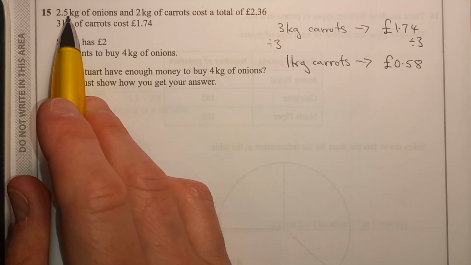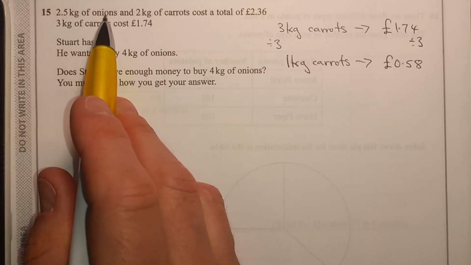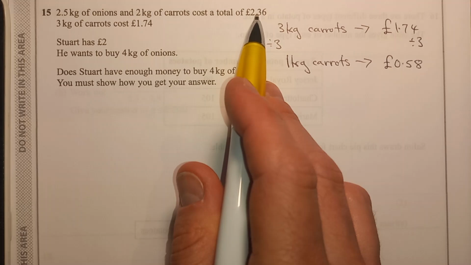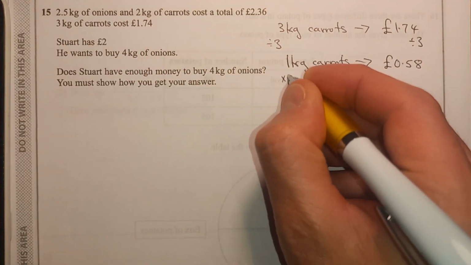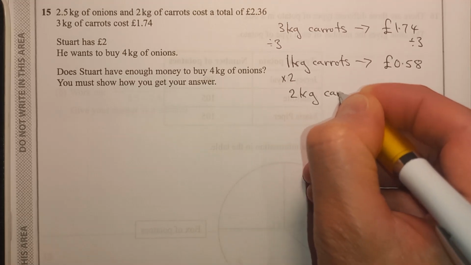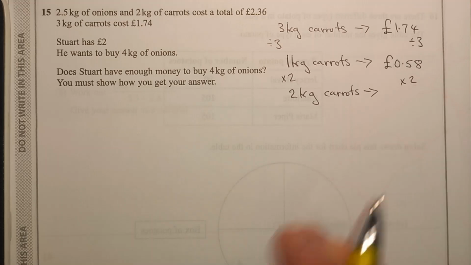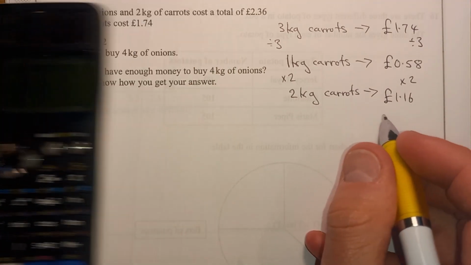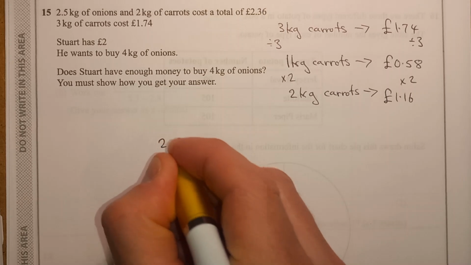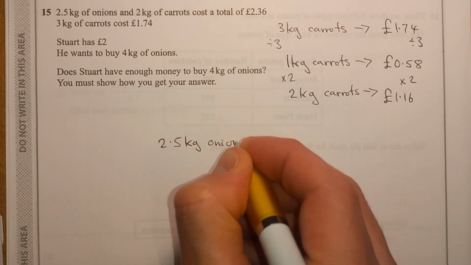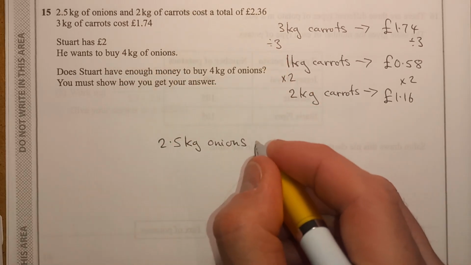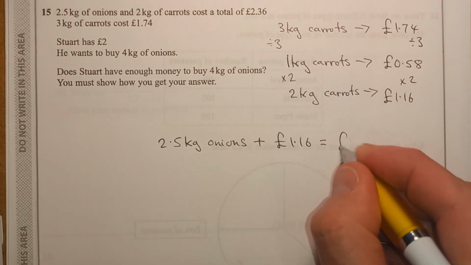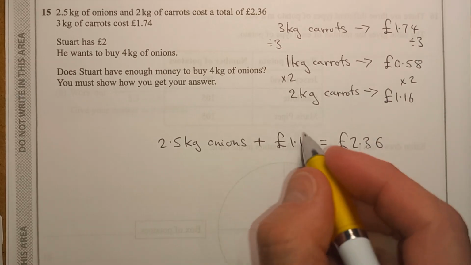Okay, well, we know what 2.5 kilograms of onions and 2 kilograms of carrots cost. So we can work out what 2 kilograms of carrots cost, take it away from here, and that'll give us the cost of the onions. So we now want to multiply this by 2 to give us 2 kilograms of carrots. So multiply this by 2. We get £1.16. Okay, so we can put this into here. So we've got 2.5 kg of onions and 2 kilograms of carrots. Well, 2 kilograms of carrots is £1.16. And that in total costs £2.36.